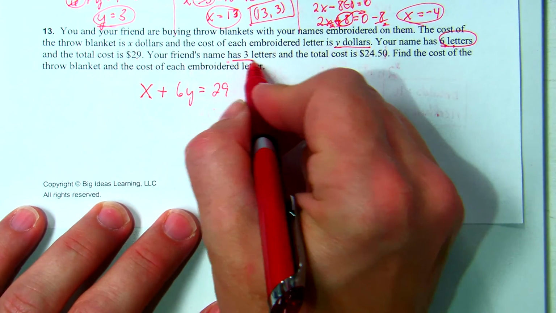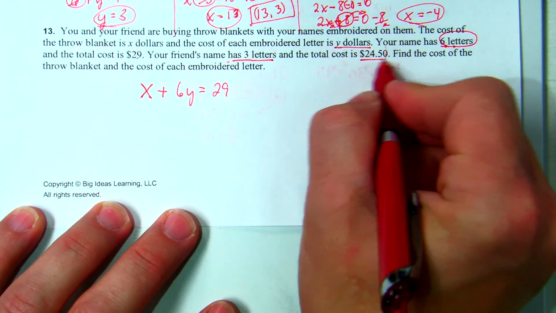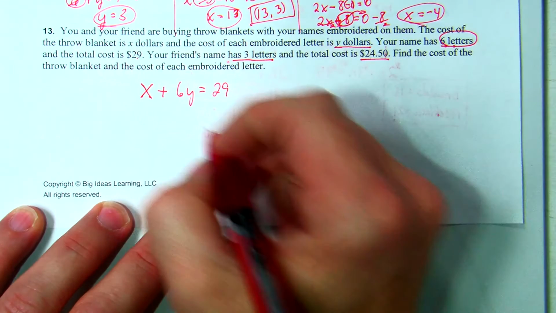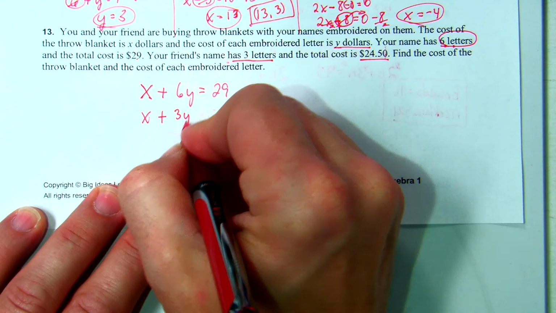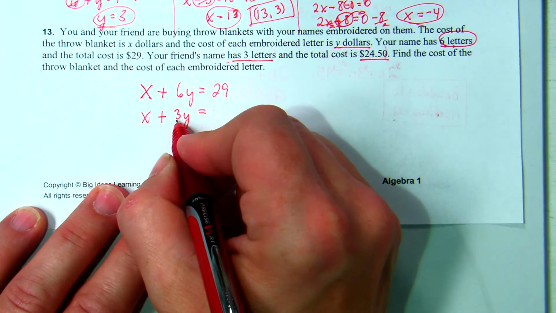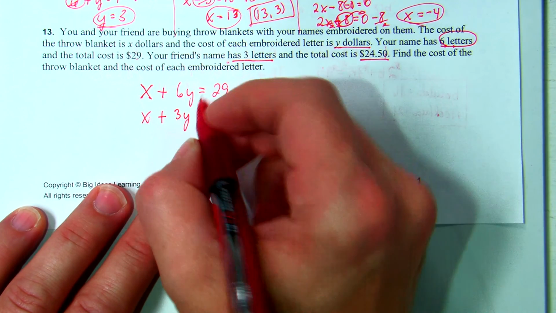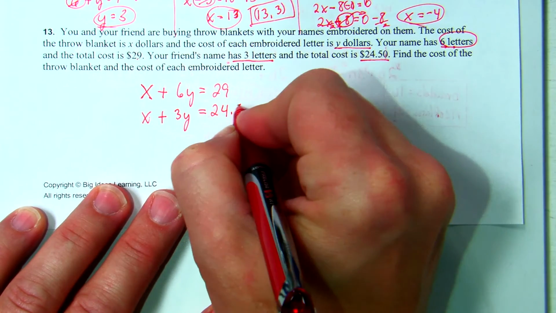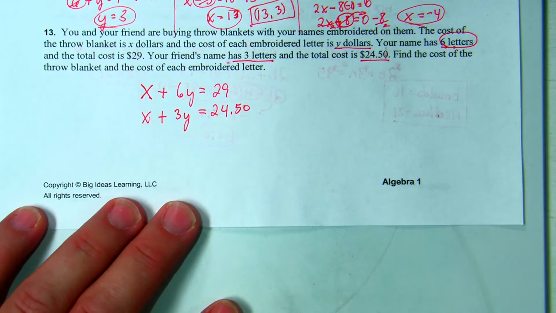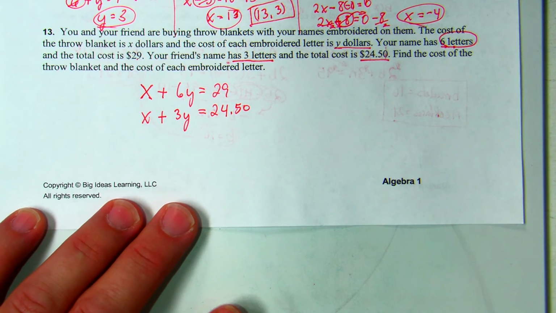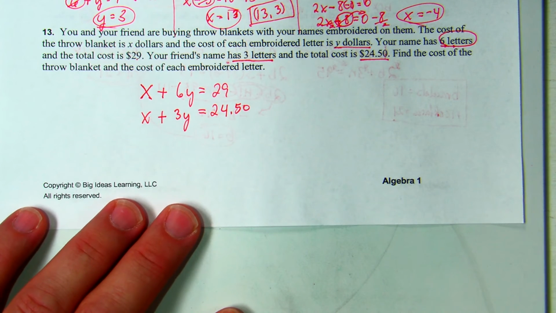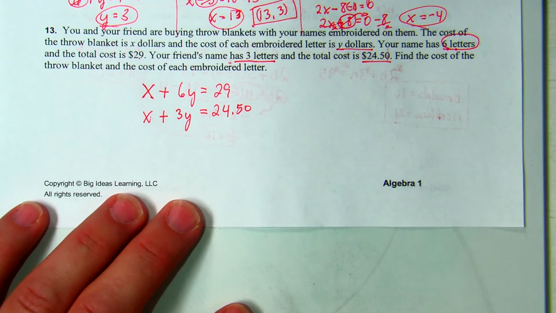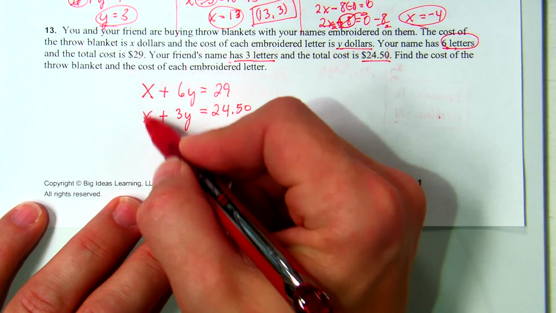For my friend, they only have 3 letters in their name. The total cost is $24.50. They're still paying for a blanket as well. And the only difference is that they're paying only for 3 letters in their name times Y, and that's going to equal $24.50. Okay? So now, this is pretty easy. We can do elimination, and this will work out real nice.